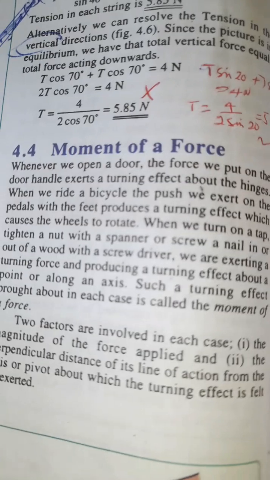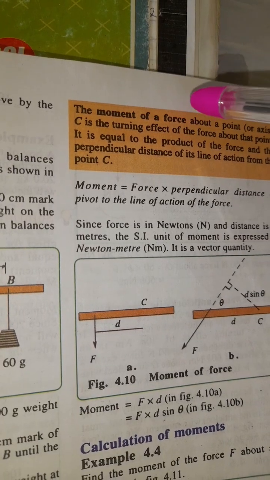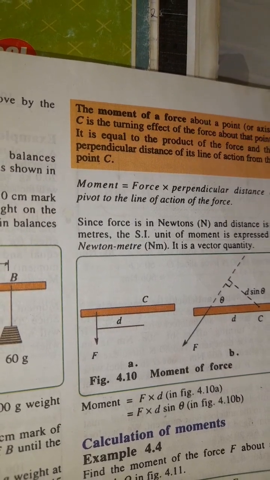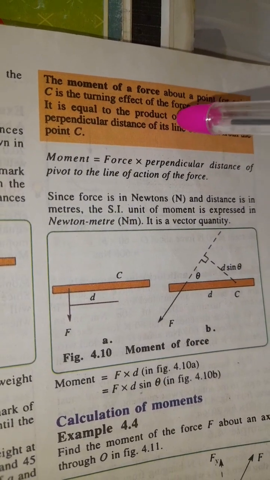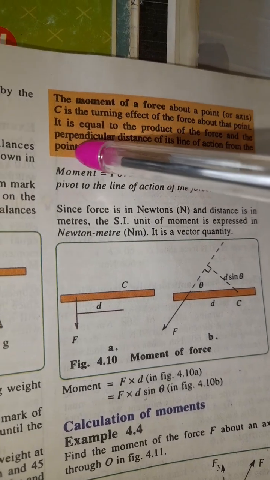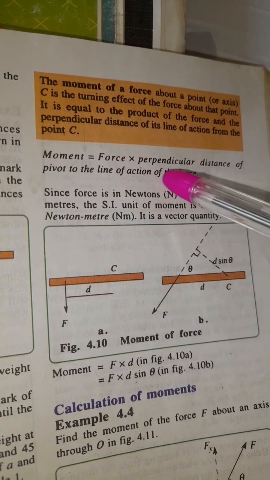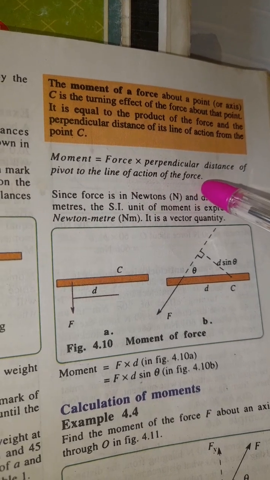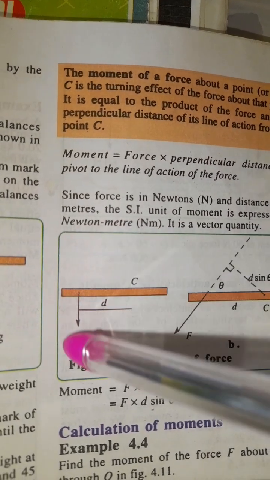So let me go over what we have done again today. We have discussed that the topic is moment of a force, and we defined moment as follows: the moment of a force about a point or axis C is the turning effect of the force about that point. It is equal to the product of the force and the perpendicular distance of its line of action from point C. So what this means is moment is equal to force times perpendicular distance of the pivot or the line of action of the force.